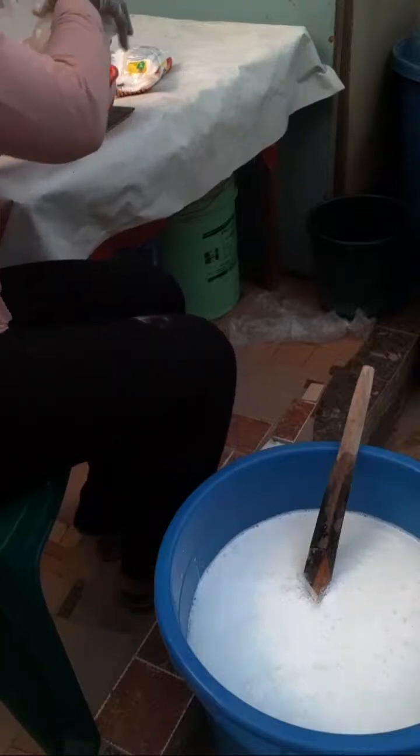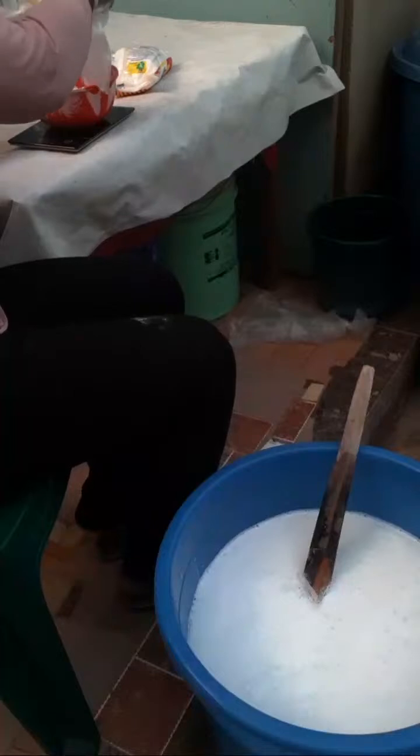So I'm measuring out the sodium sulfate. Like I said, I need 500 grams of sodium sulfate, and that's what I'm measuring. I hope you are seeing it.